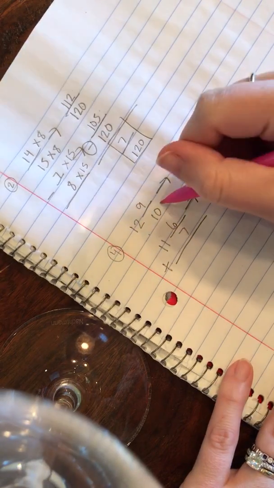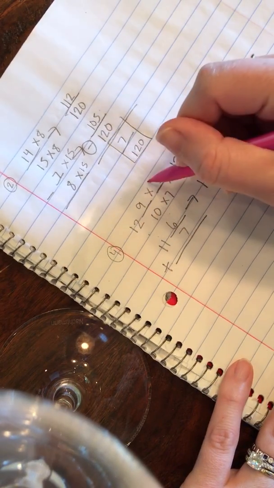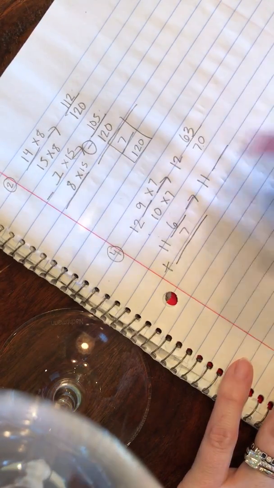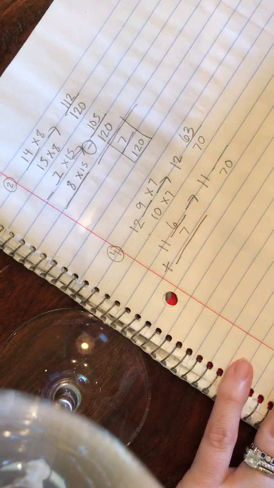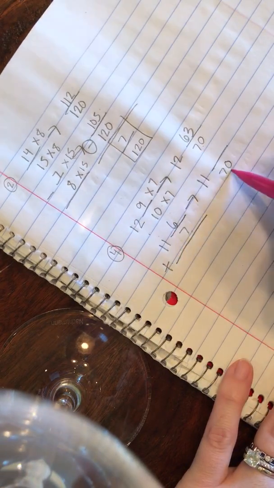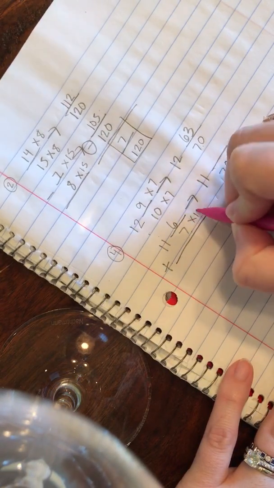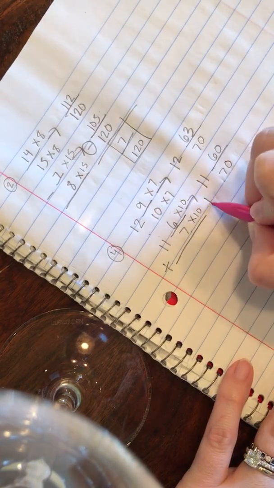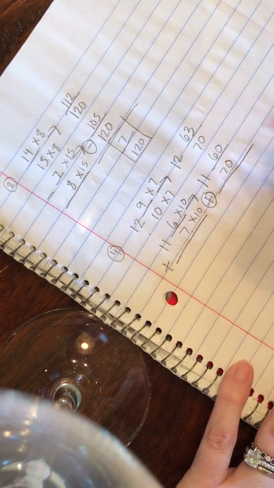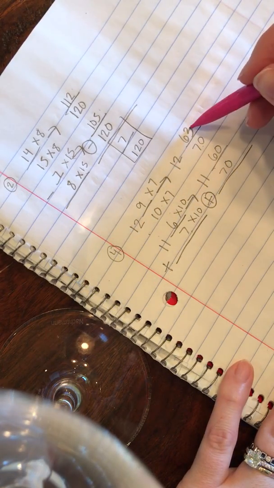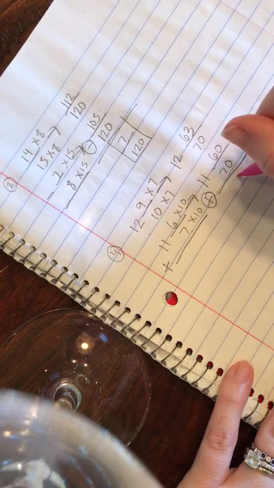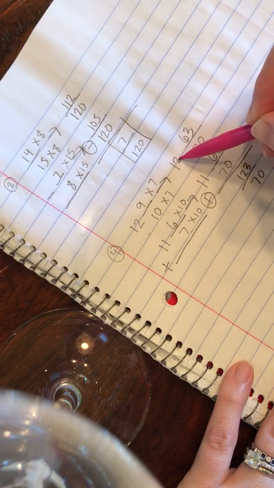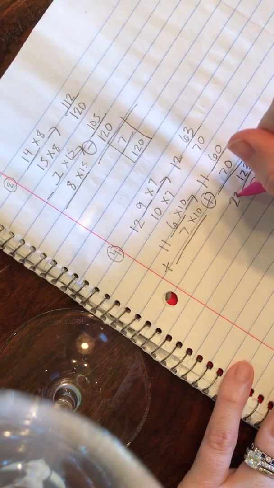10 will go into 70 7 times. So 9 times 7 is 63. All right, 70 is my new denominator down here. 7 will go into 70 10 times. And then 6 times 10 is 60. Again, don't forget you're adding this time, not subtracting. So when you add 63 and 60, you get 123/70. And 12 plus 11 is 23.